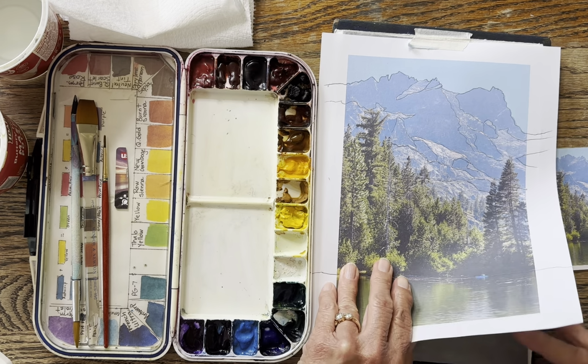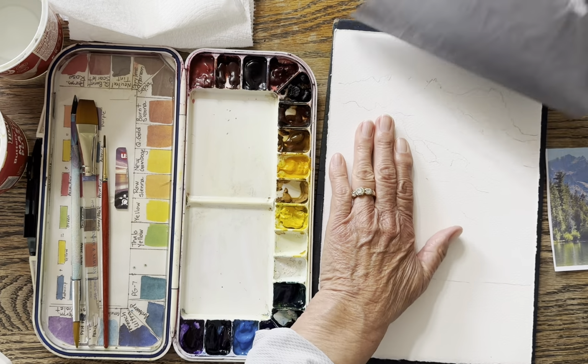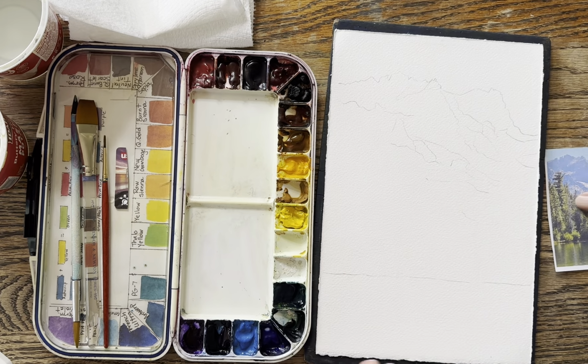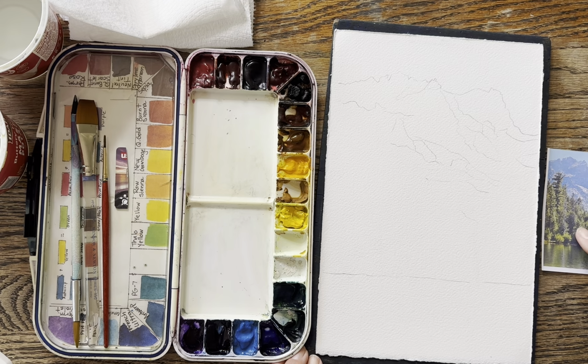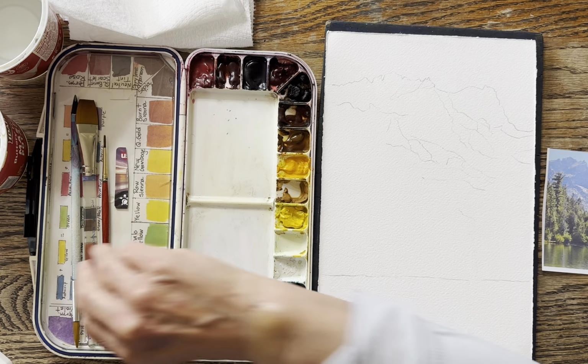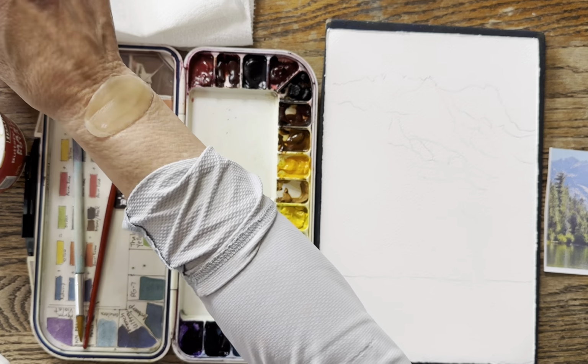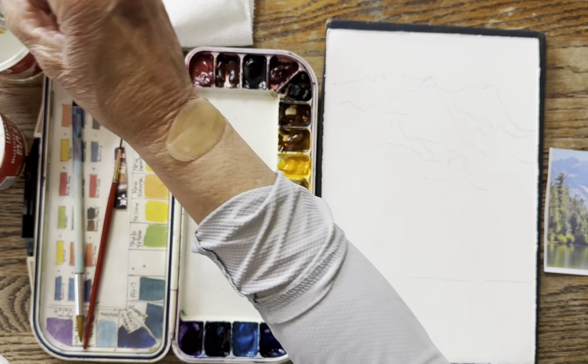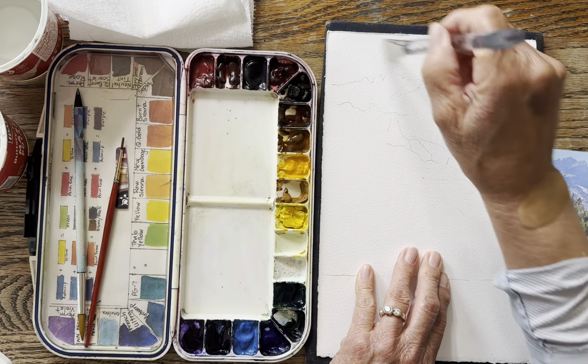So this is just a small picture, so you can see that. First thing I'm going to do is start with the sky. I'm going to take my 3/4 inch brush and wet the sky.